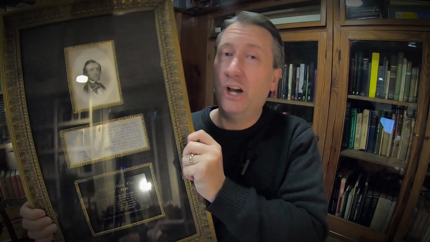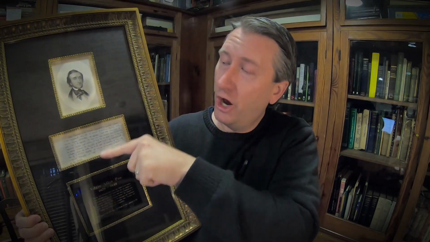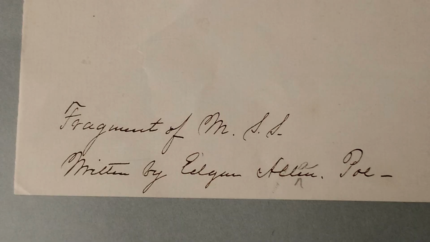And if the other fragment is page 18, this is probably about page 8. And it's only a portion of a page. But it does come with a fragment of a note by John Reuben Thompson saying what this is. It says, "Fragment of manuscript written by Edgar Allan Poe." Just in case you didn't know what this was. We just don't know where it went after Thompson gave it away, and how it finally got up to New York, where Susan Jaffe Taine bought it at auction.